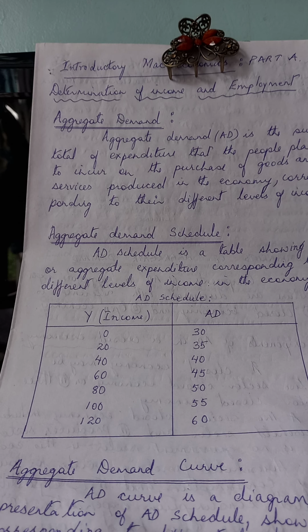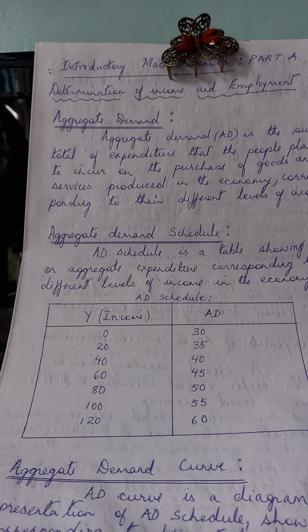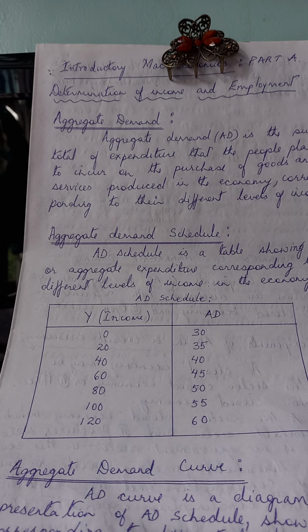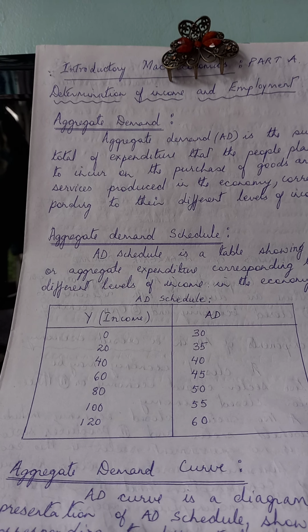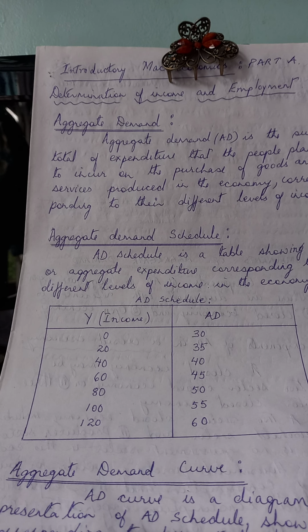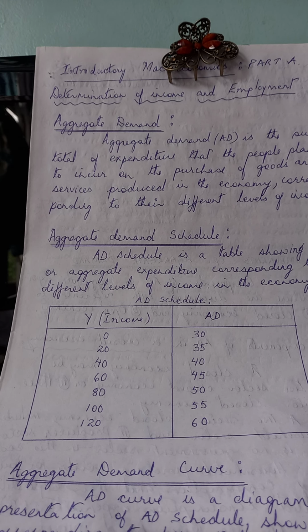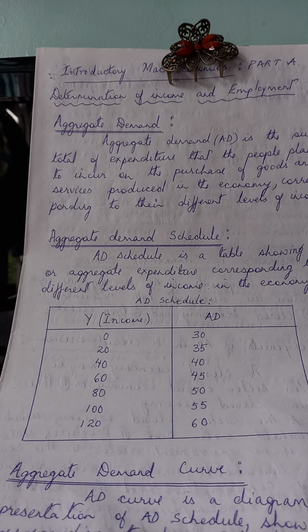So today we will move on to another unit, Unit 3. Under this Unit 3, we will discuss the determination of income and employment. Under that, we have to discuss what is aggregate demand and what are its components. Before we move on to the meaning of the word aggregate demand, let us just recap.